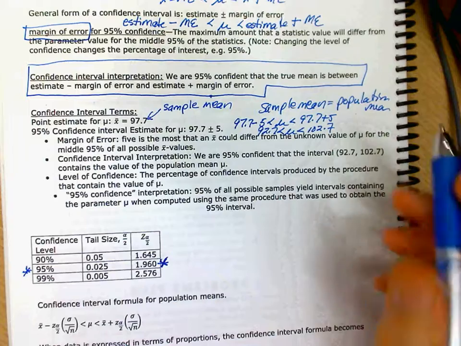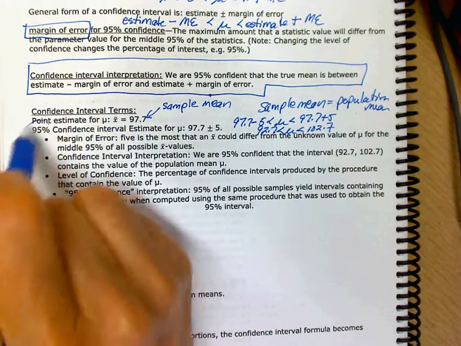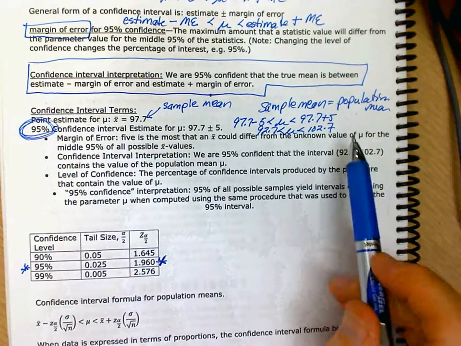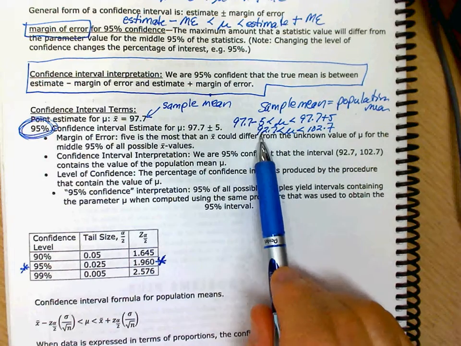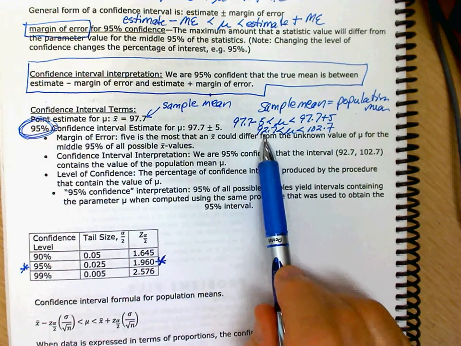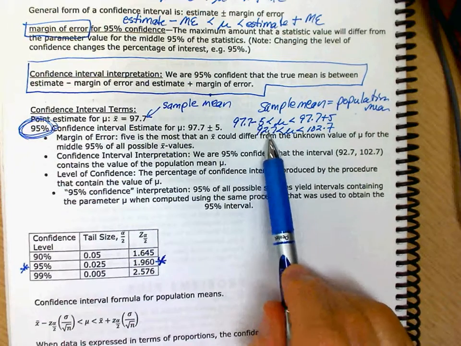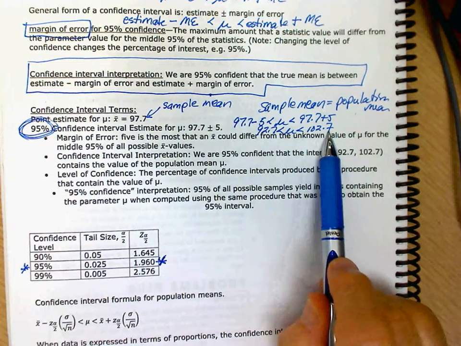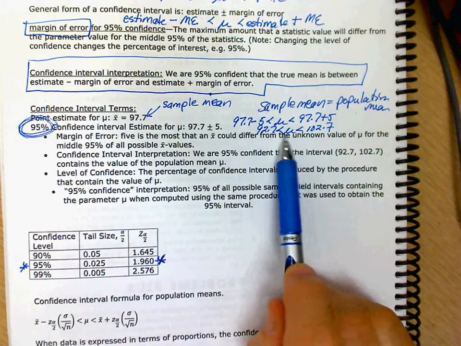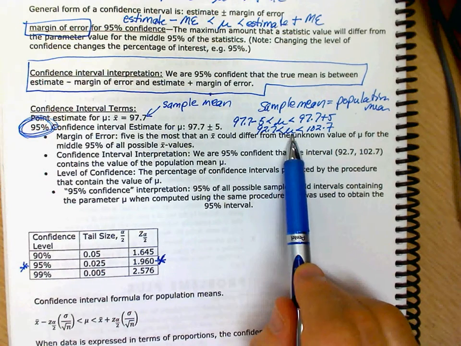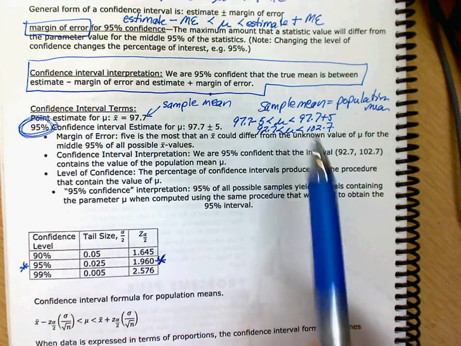So if it's a 95% confidence interval, we can say we are 95% confident that the interval from 92.7 to 102.7 contains the true population mean. And that's what it says here.